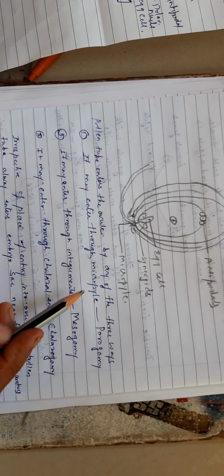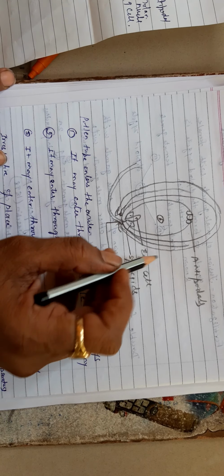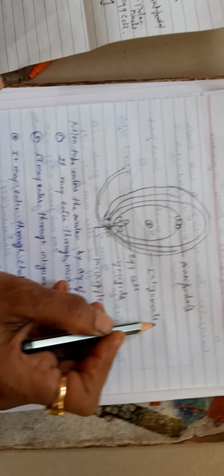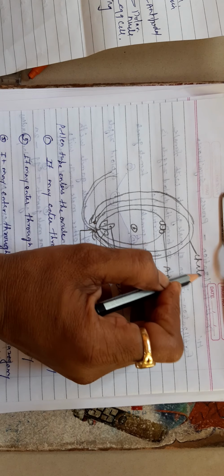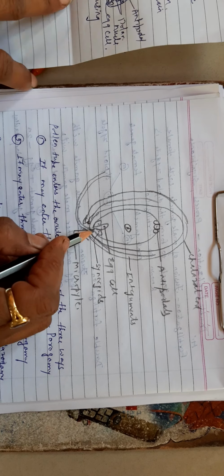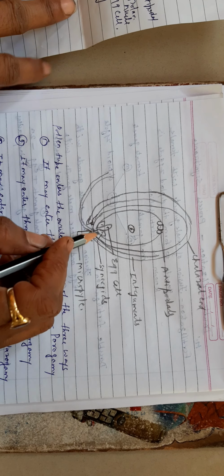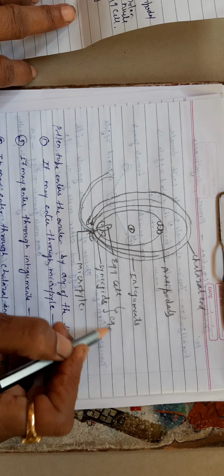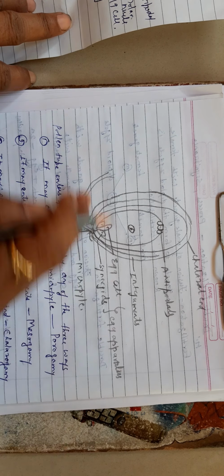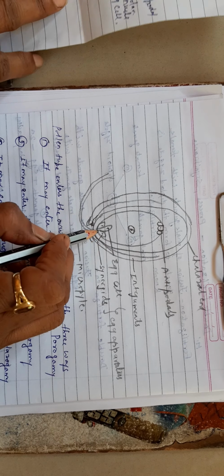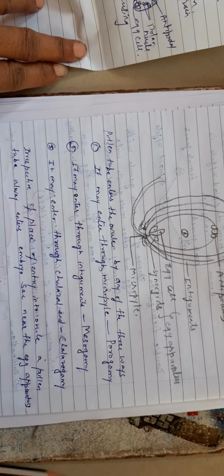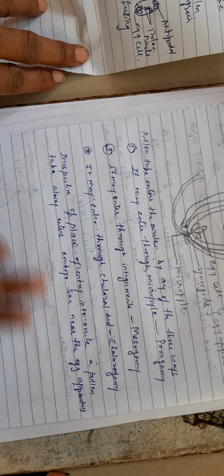The meaning of this is, if it enters through the micropyle, or through the integuments, or through the chalazal end, through any of these 3 sites, finally it reaches the embryo sac near the egg apparatus. These 2 are the egg apparatus. So through any way, finally it has to reach the ovule, because there is an egg cell and the male gamete fuses with the egg cell.